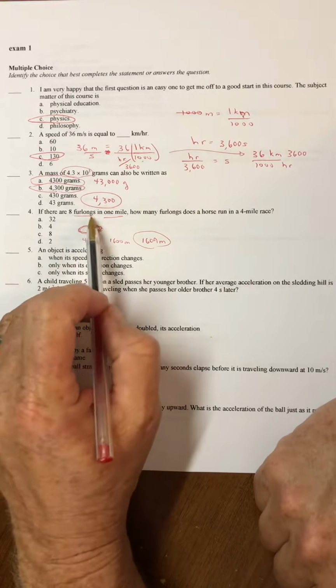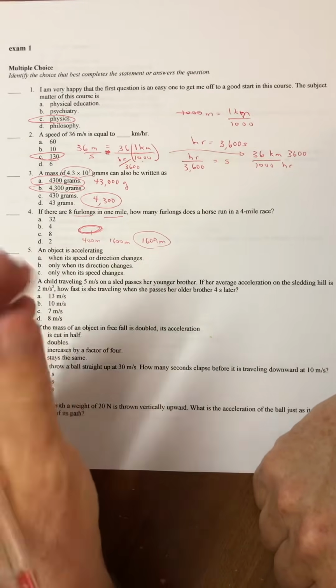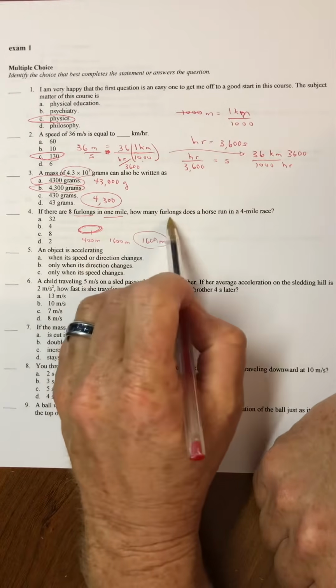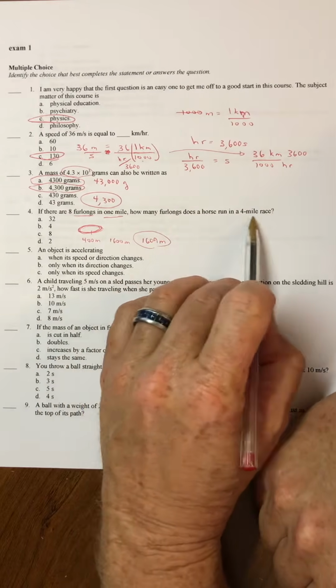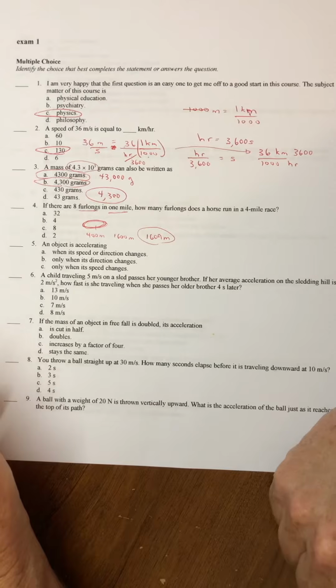So whether you know what it is or not, in fact, I think the main point of this problem was to show you don't know it, but you can still do a unit conversion. It says how many furlongs does a horse run in a 4-mile race? And so horse races are still labeled in furlongs. We don't see that word too often, although we do see it in an acre. So maybe I should mention an acre here in a second.